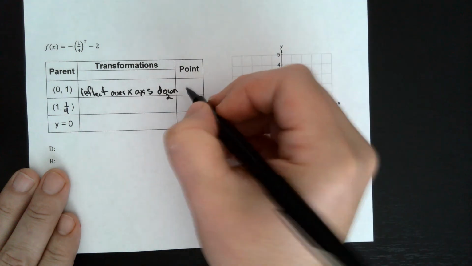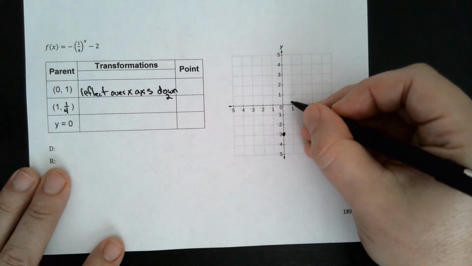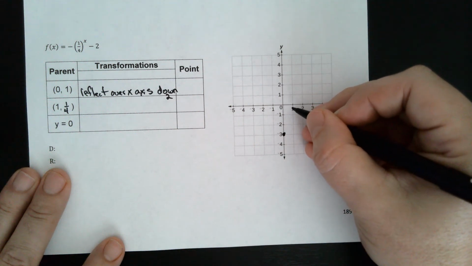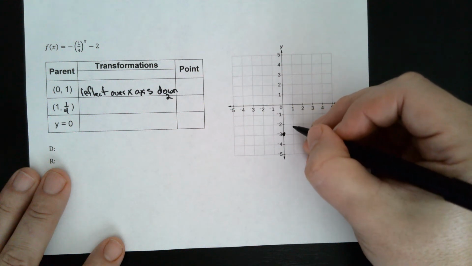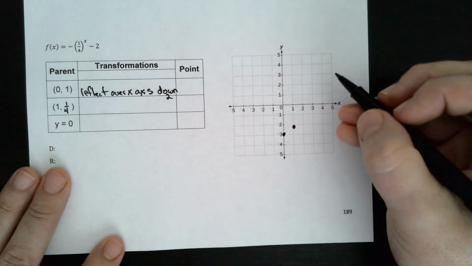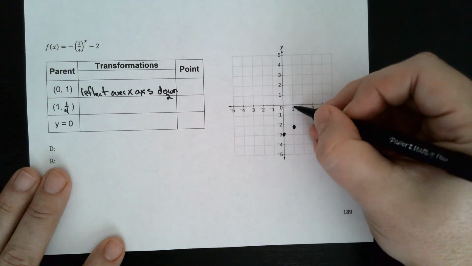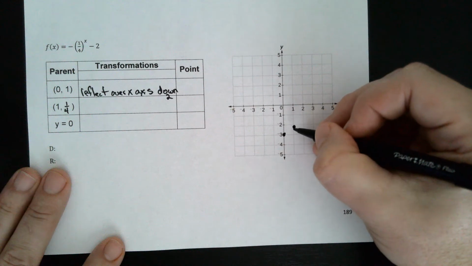But we get the same thing. We reflect over the x-axis and then down 2. So I go to 1, 1/4, which is about right here: 1 on the x and 1/4 on the y. We flip down to the bottom, and then we subtract 2. It should be right there. Let me walk through that again. We go from 1, 1/4, flips over, becomes negative a fourth, and then goes down 2. There's our point, negative 2 and a fourth.